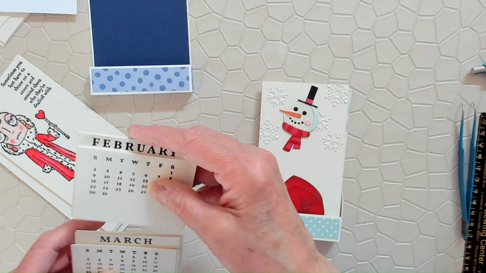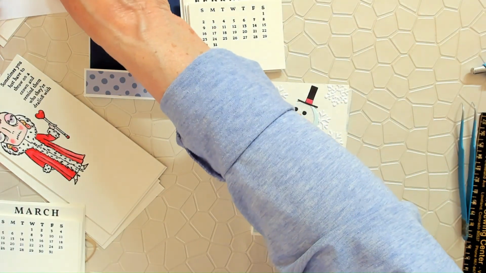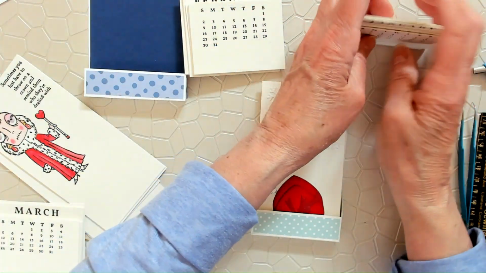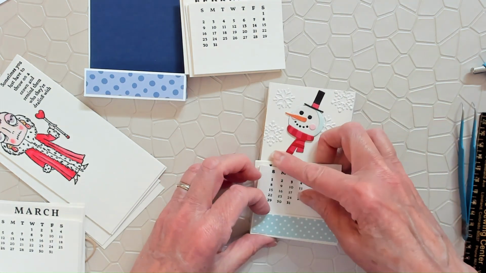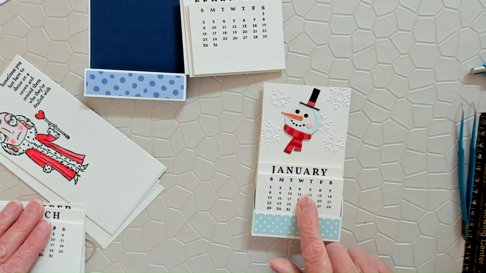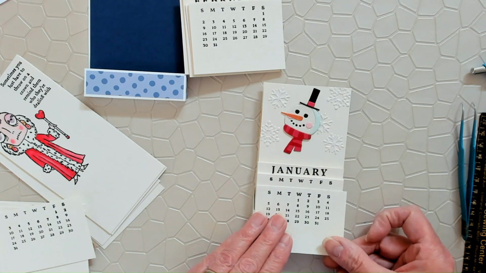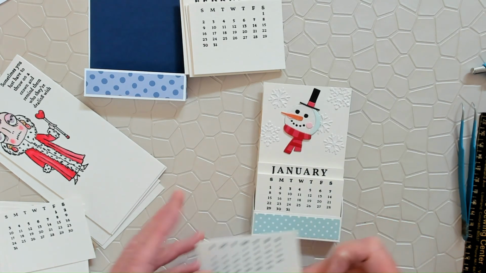Let's see, I've got 3 sets going here. Let me make sure I've got the right set so we can at least see what it looks like when it's done. Here, these are the cards. These are barely a quarter inch less.